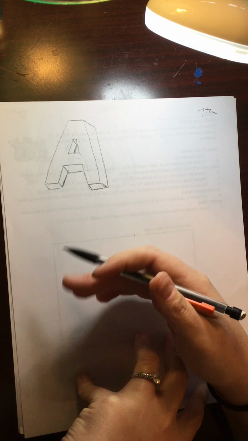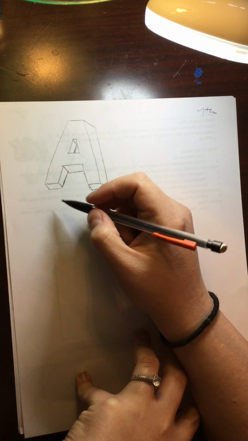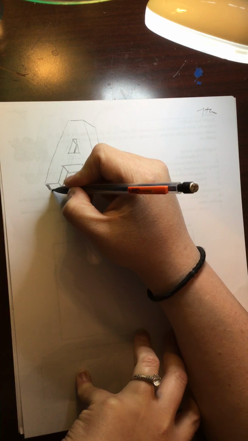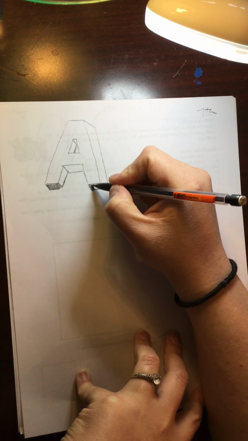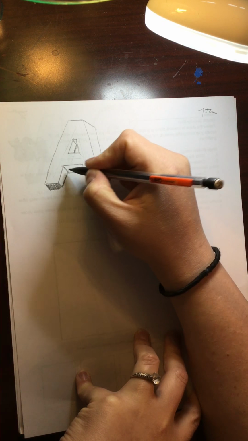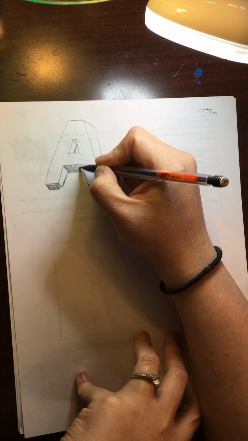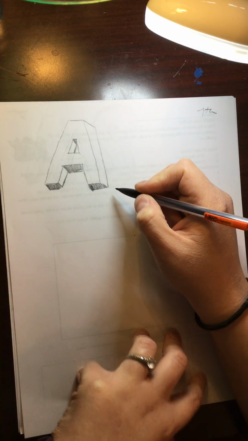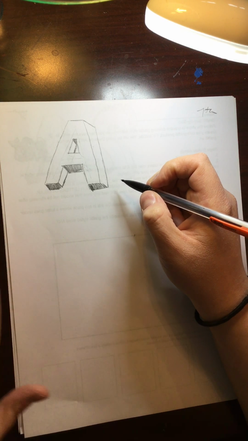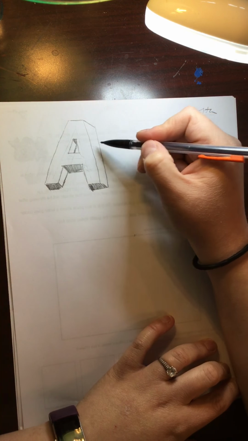Okay, now you don't have to shade, but I'm going to show you which faces are all on the same plane. So my bottoms, I'm going to make those the darkest. You can do this with me if you want, you don't have to. But these are all on the same plane. So if I were to choose a color or some shading to show dimension, these are all the same, just like we learned in our value project. Sometimes things were the same values if they were on the same plane.